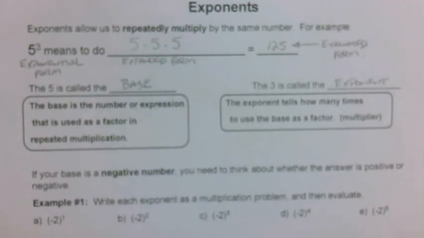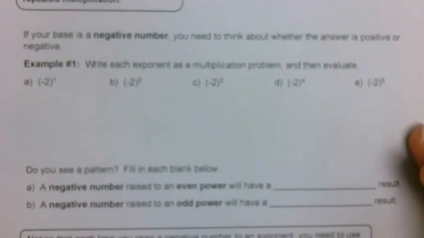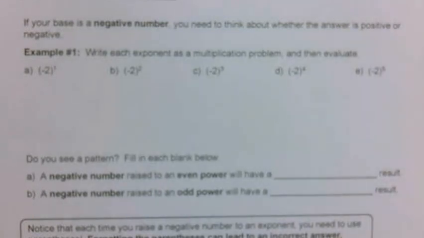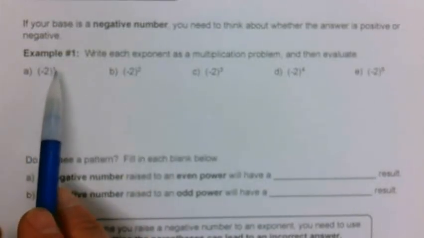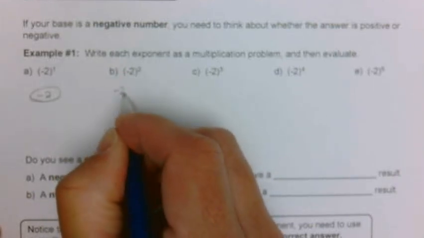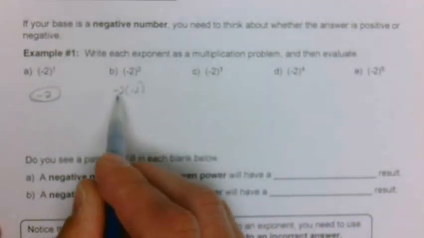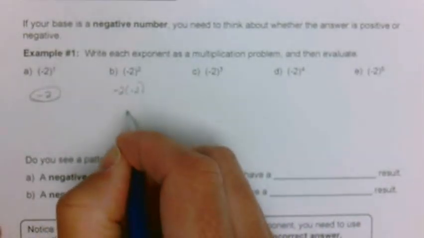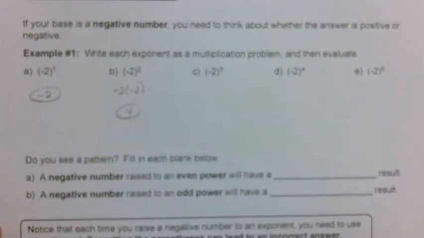All right, now you've had lots of work with exponents in the past. Most of the time you've worked with positive bases, but what if you have a negative base? Well, when you have a negative number as your base, you need to think about whether your answer will be positive or negative. Here we have negative 2 to the first power, which means I just have one copy of the number negative 2, which means it equals negative 2. There's really no math to do there. Negative 2 to the second power, or negative 2 squared, means to do negative 2 times negative 2. A negative times a negative is a positive, so this comes out to be positive 4.